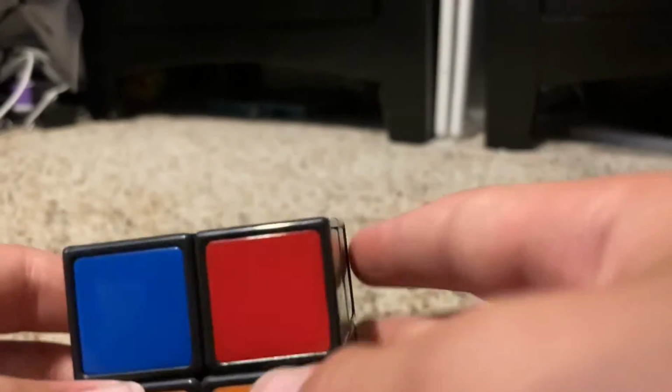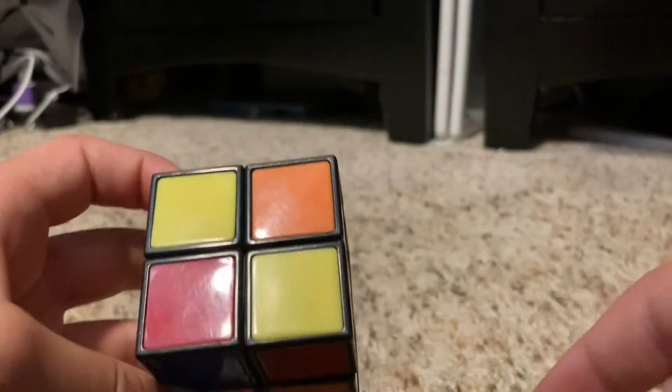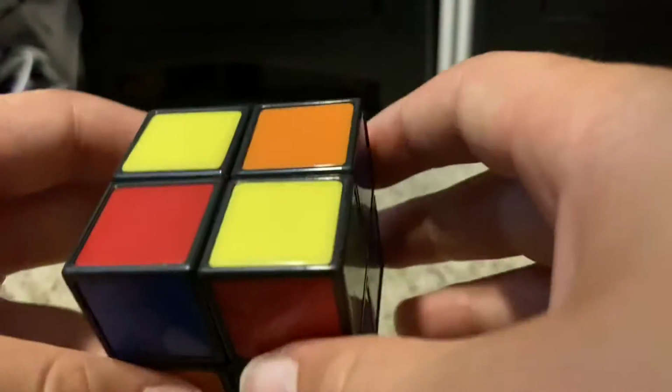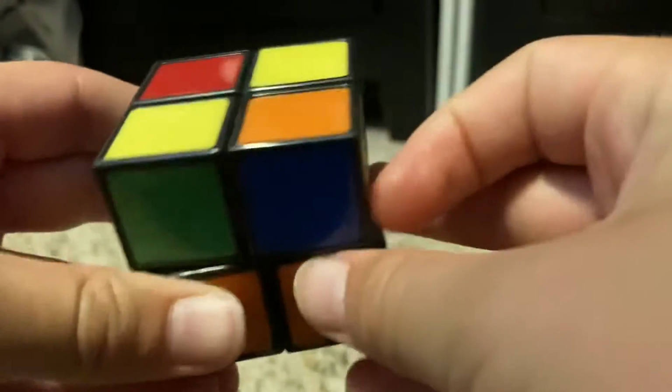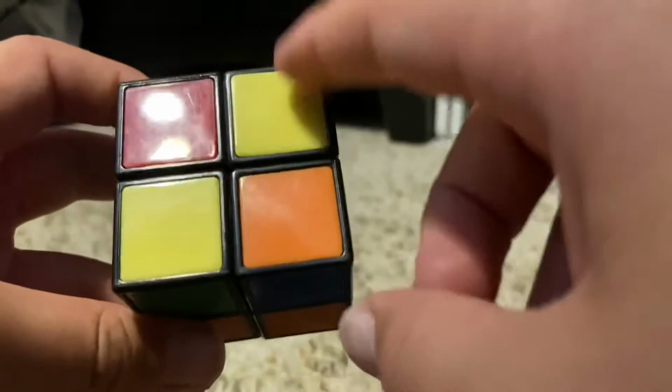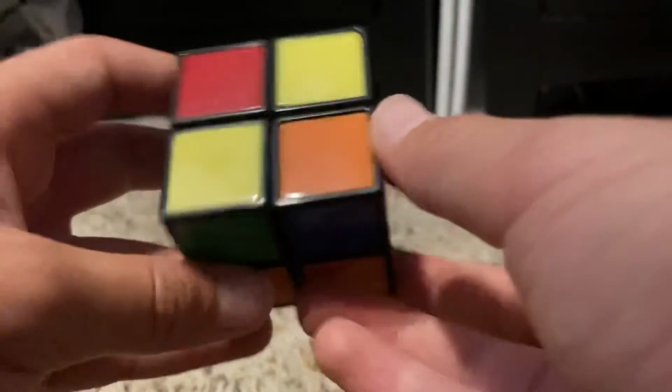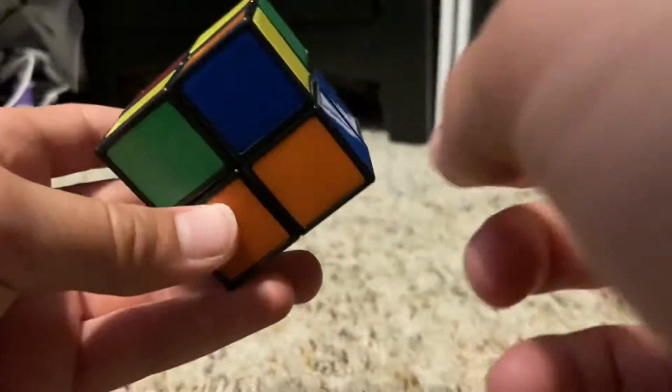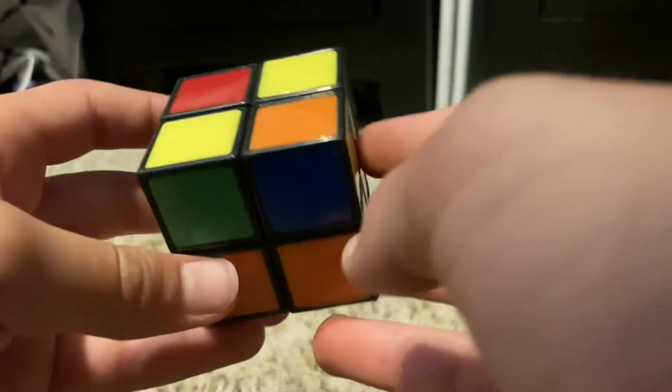So right here off the start, we have these two yellows that are diagonal to each other. And with this, you're gonna want to turn this so that one of them is in the bottom left corner and one's in the top right. So this is your front now. This is your up, right, left, and all of that.